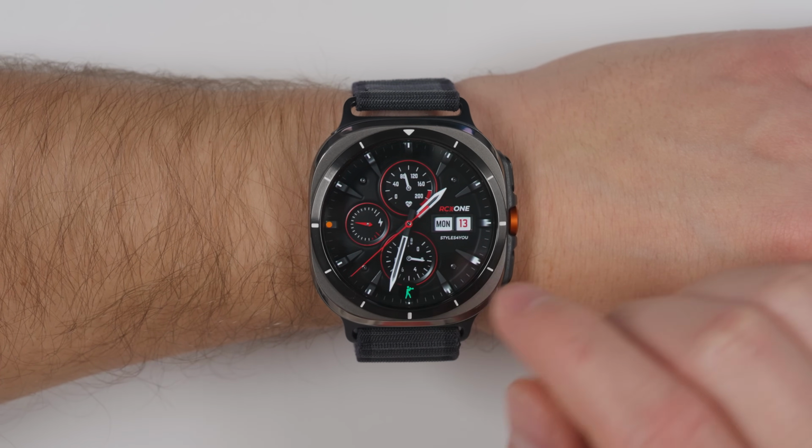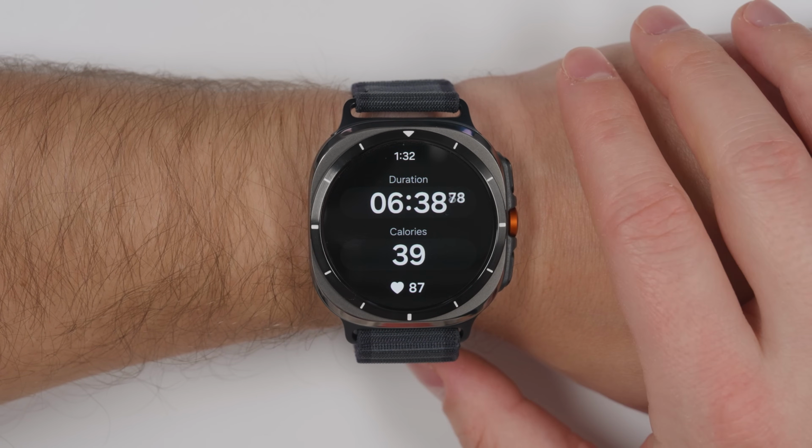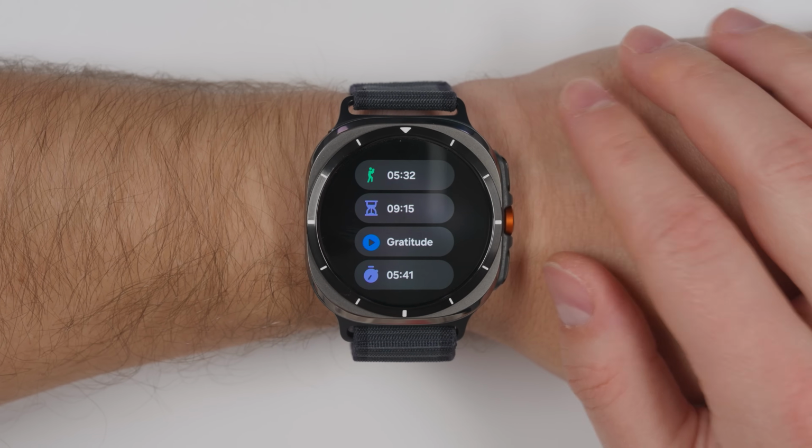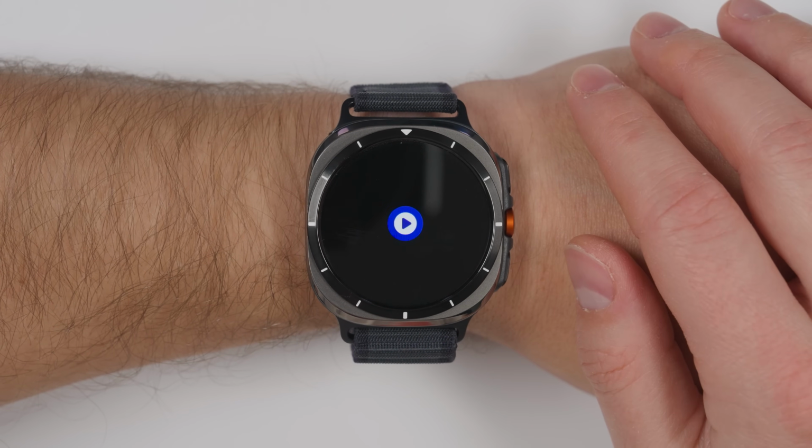If you have an application open, you'll see an icon for it at the bottom of your watch face. If you tap it, it'll take you straight back into that application. If you have multiple applications open, it'll show the status of all of those applications. Then you can tap one of them to jump into that app.